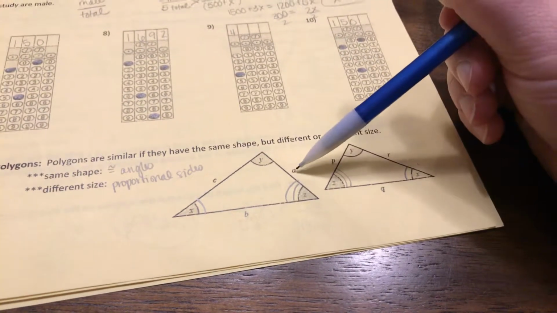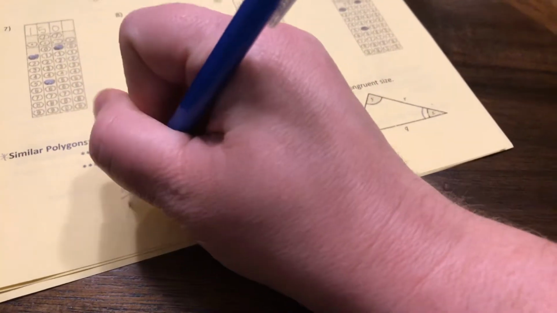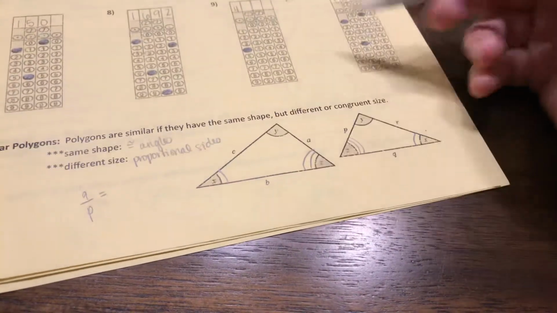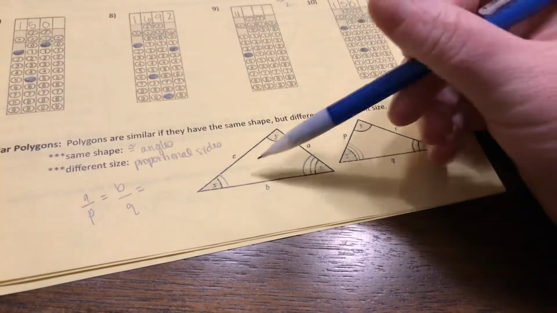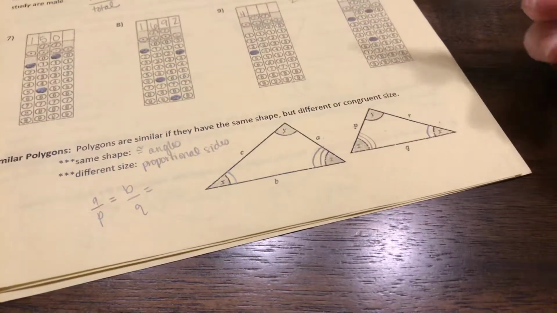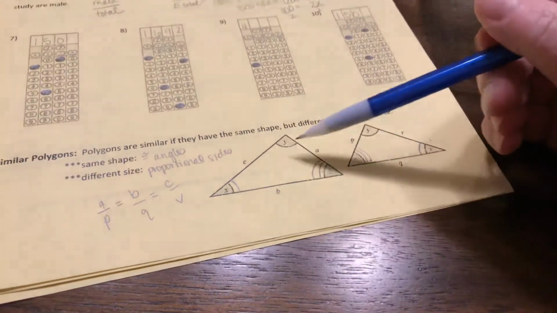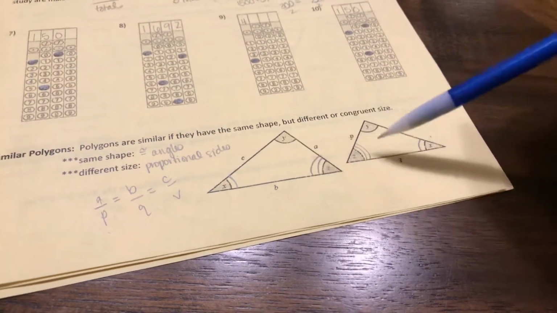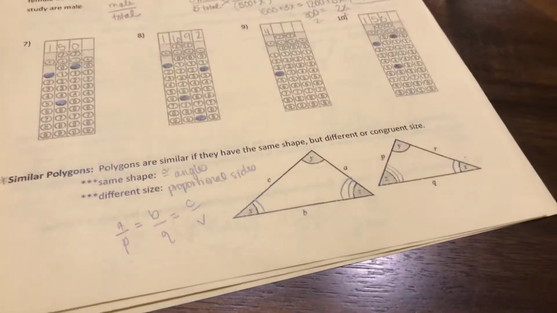So if this is similar, then this short side corresponds to this short side. So A over P would have the same ratio as B, the long side, over Q, which would have the same ratio as the middle length C over this side V. Okay, and so make sure that you set up your proportion consistently, where I did big triangle over little triangle, big triangle over little triangle. You could flip it, but just make sure you start with the little triangle each time then.